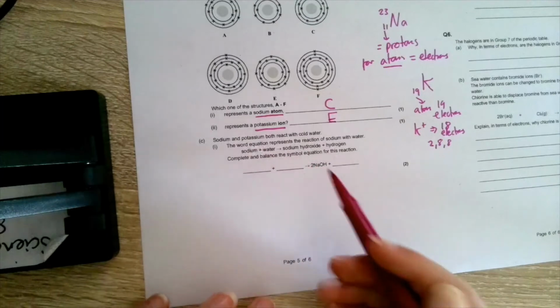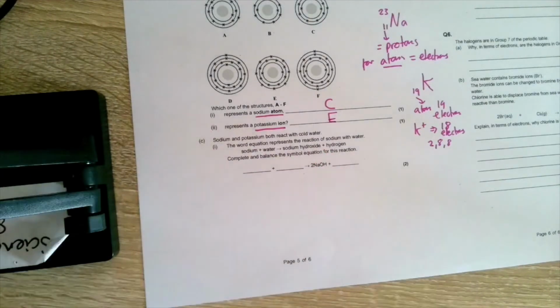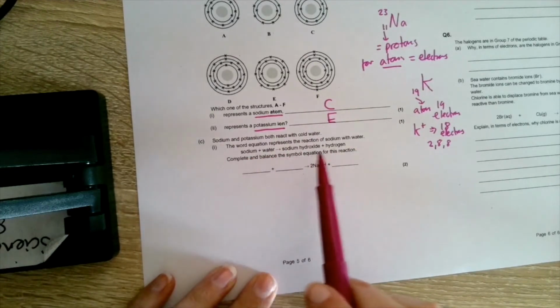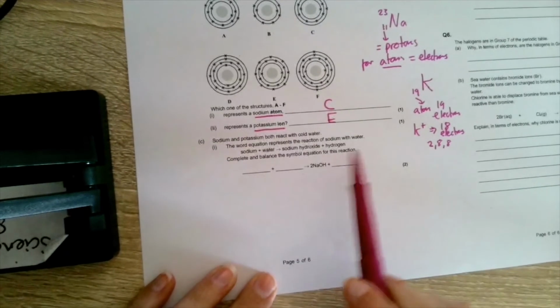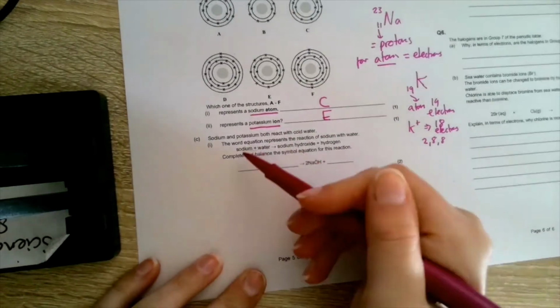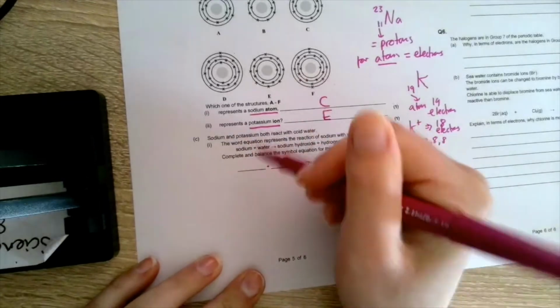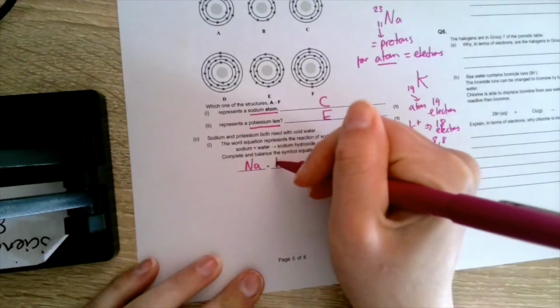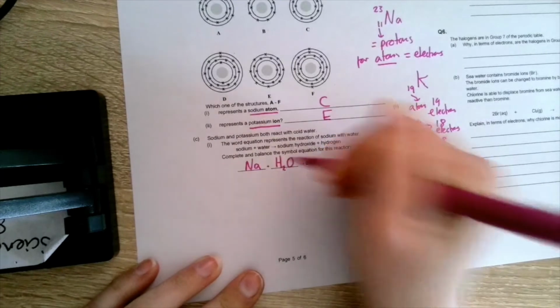Sodium and potassium both react with cold water, so this was one of the demonstrations I did at the back of the class. So sodium plus water goes to sodium hydroxide plus hydrogen. Complete and balance the symbol equation for this reaction. So symbol for sodium we can get from our periodic table, which is Na. Water we hopefully know to be H2O.